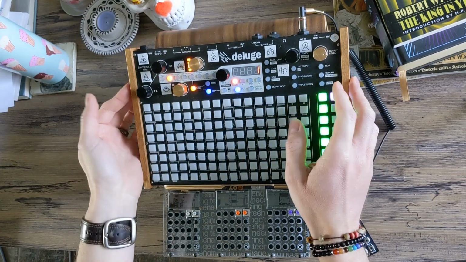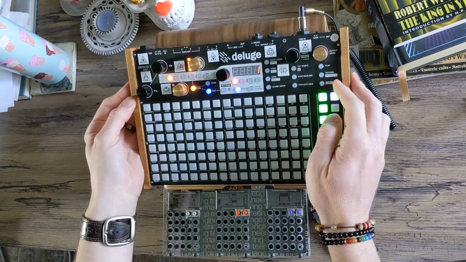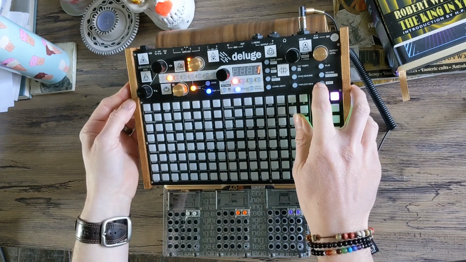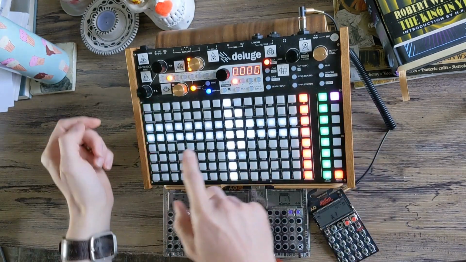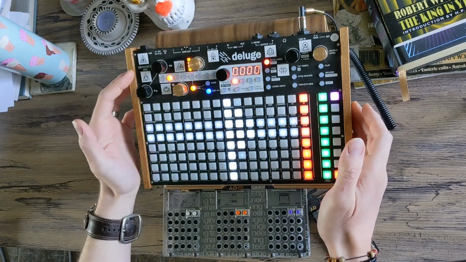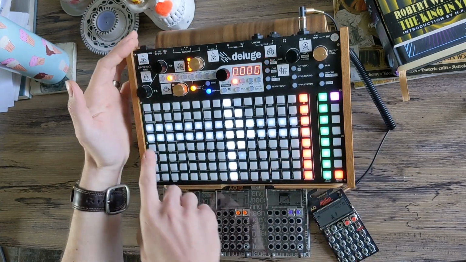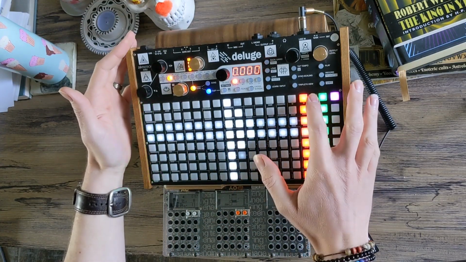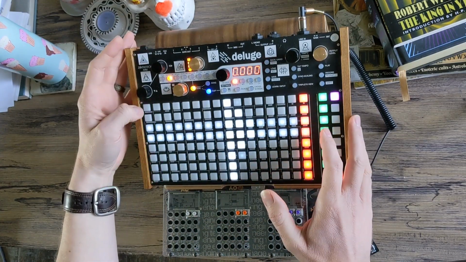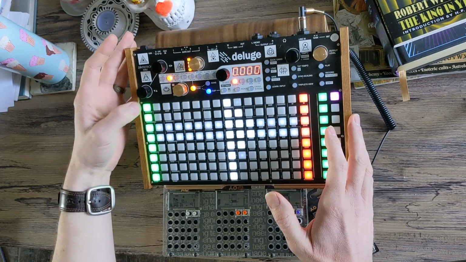So let's adjust the sample. Let's trim up the sample. I'm going to hold shift and waveform, so it's right here, and this is going to take me into the waveform of that sample I just captured. Green flashing again denotes the start of the clip. Red denotes the end of the trim or the clip.